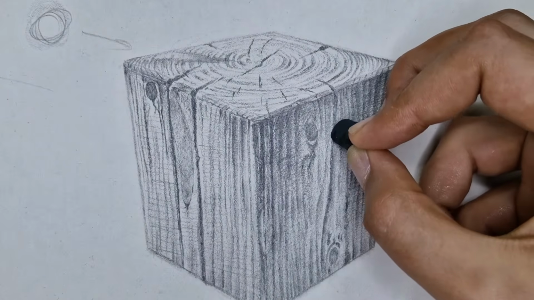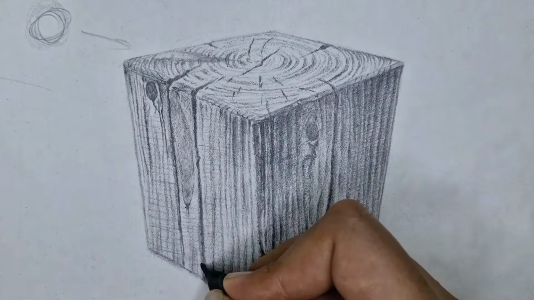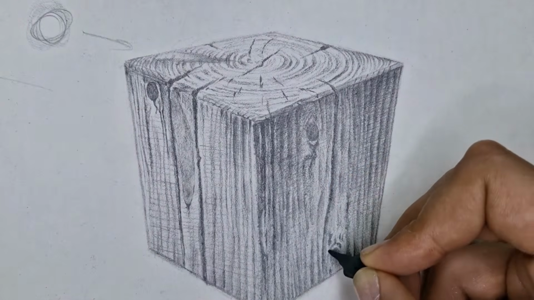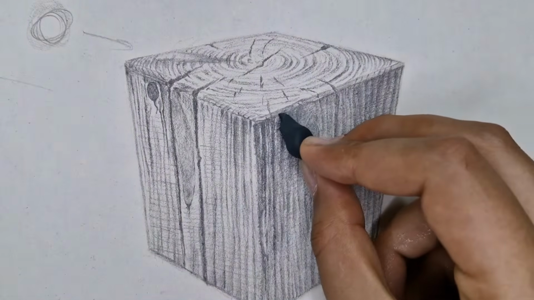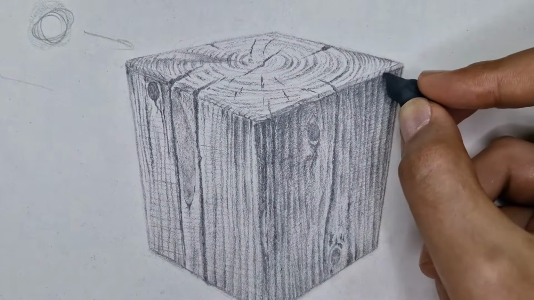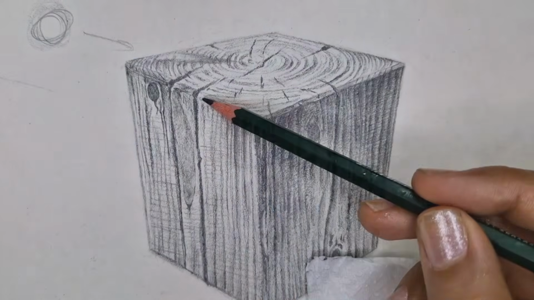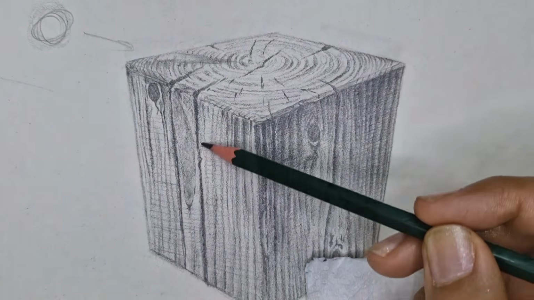So we want to add a little bit of white space underneath each one of our cracks to create that third dimension by adding a highlight on the edges. So grab your kneaded eraser, shape it the way you like, and start to create those highlights on the edges. And we're just going to continue to do that all the way through our wood.